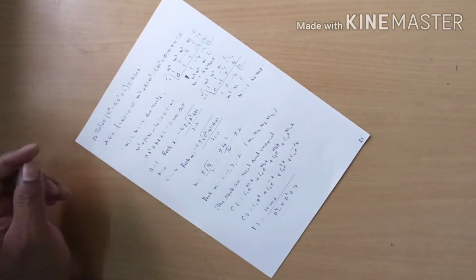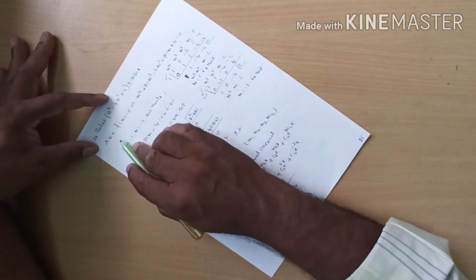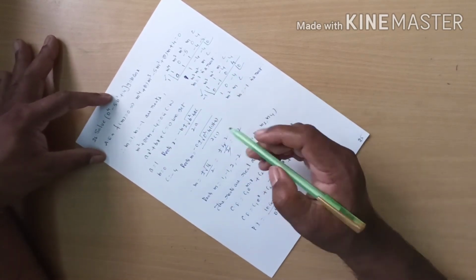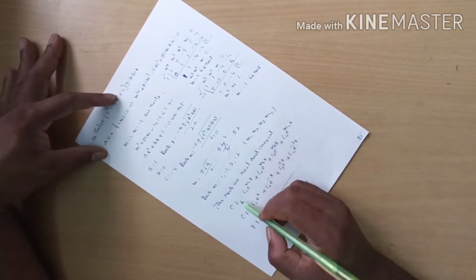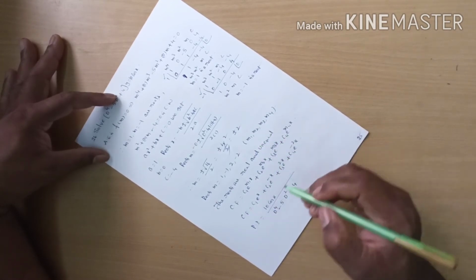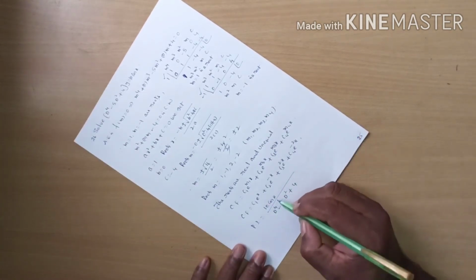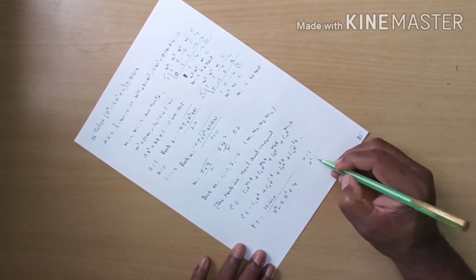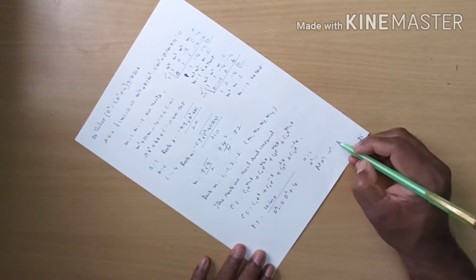Next, coming to the next problem, d power 4 minus 5d square plus 4 into y is equal to 10 cos x. Straight away you can write the auxiliary equation. Then find the roots by Horner's method. The roots are 1, minus 1, 2, minus 2, all are unequal. Therefore, you can read it as m1, m2, m3, m4. You can write the unequal roots formula. Next, write the complementary function. After completing the complementary function, here you can see cos x. Cos x means a is equal to 1, a square is equal to 1.